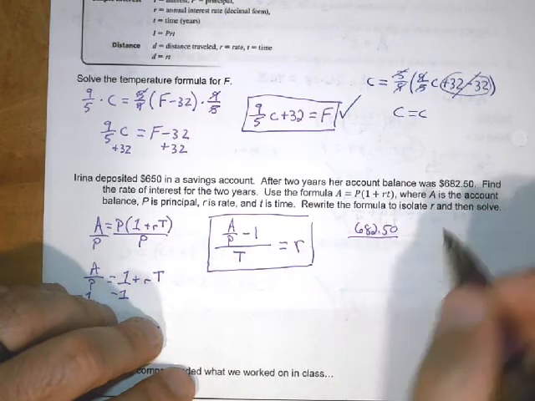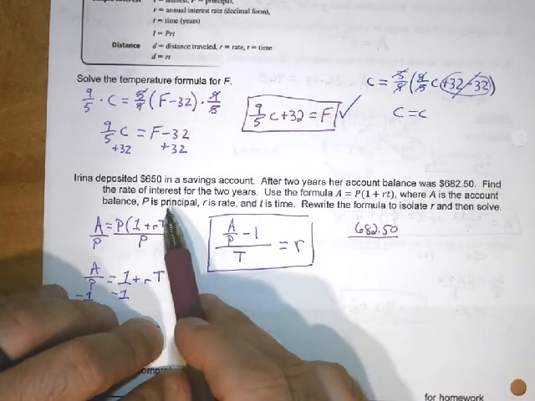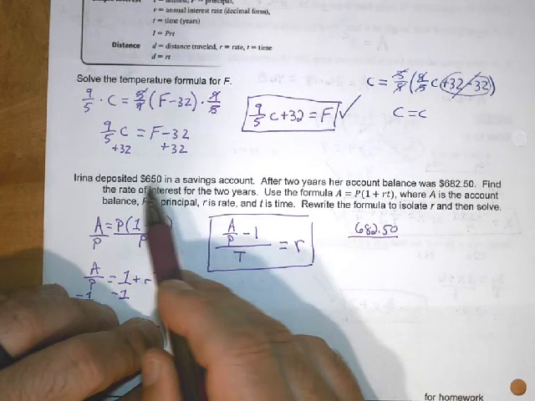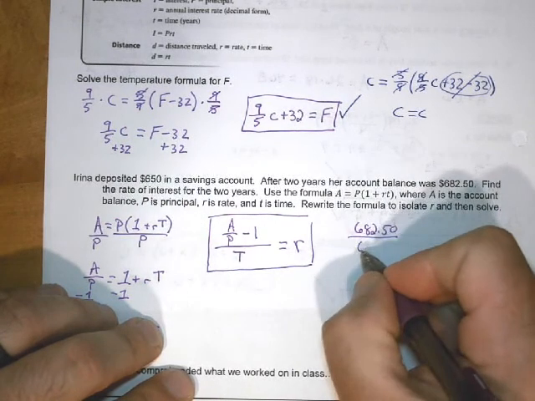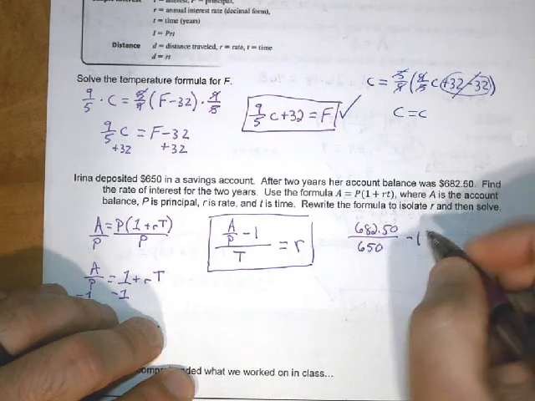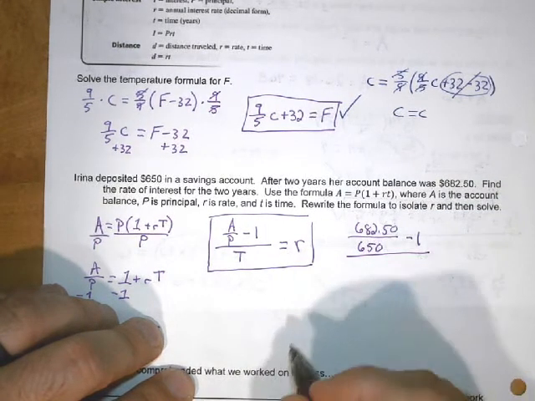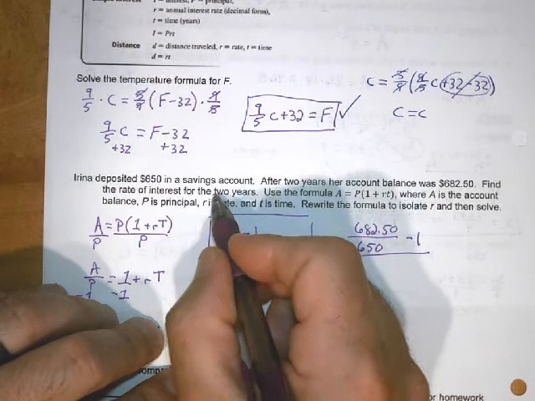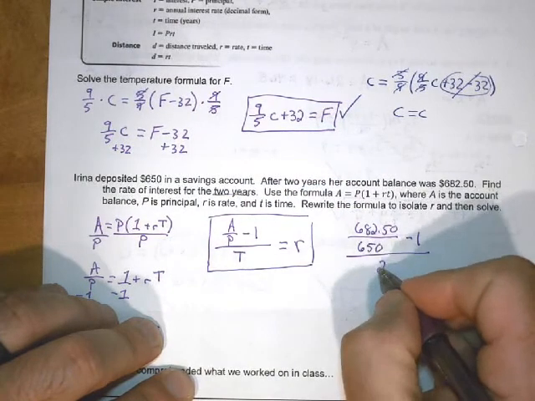If you feel like you have done this one incorrectly, then yes, you'd want to plug all your answers into here. So again, A is the account balance. The account balance was 682.50. That's divided by P, which is the principal. Principal means what you started with. So she started with 650.